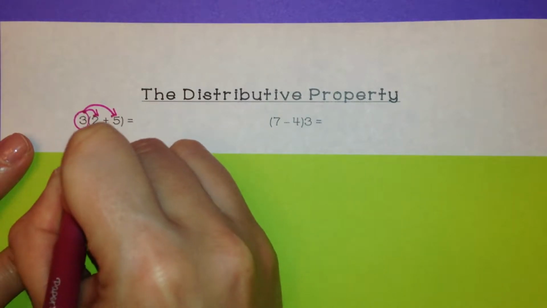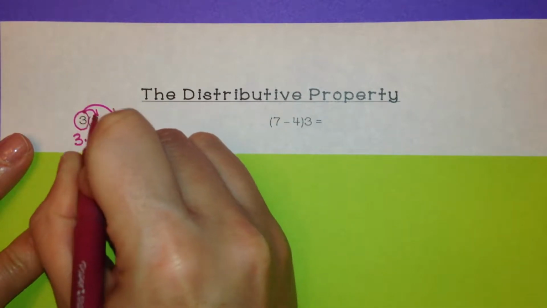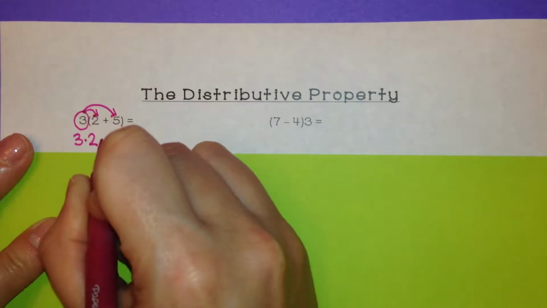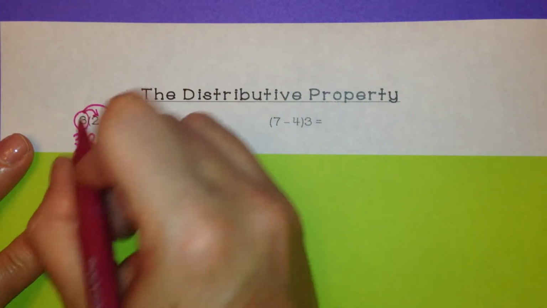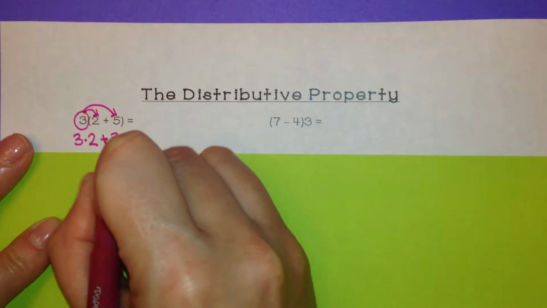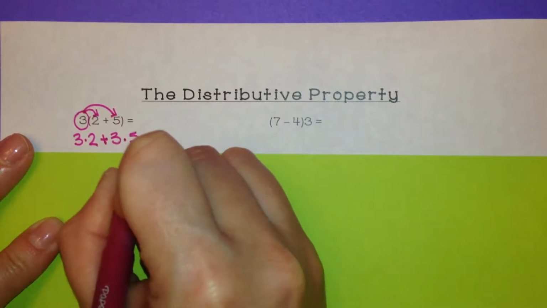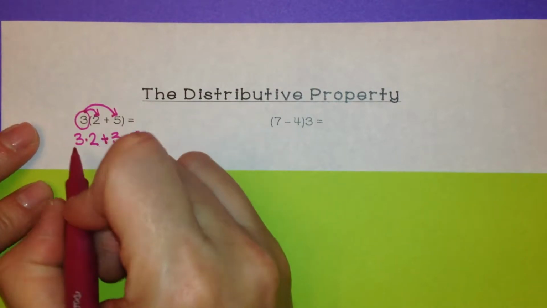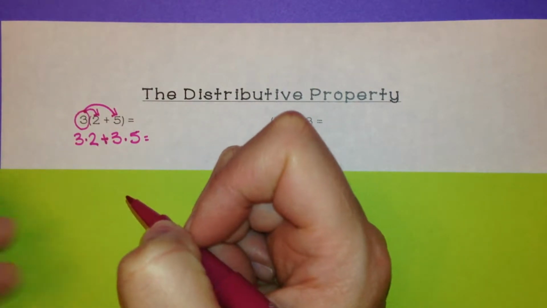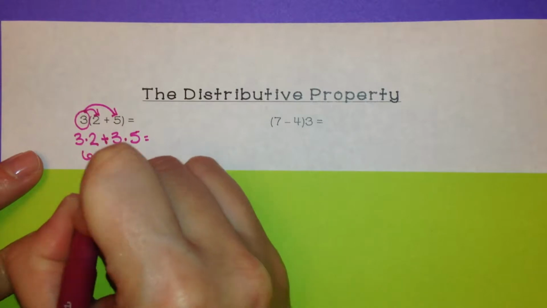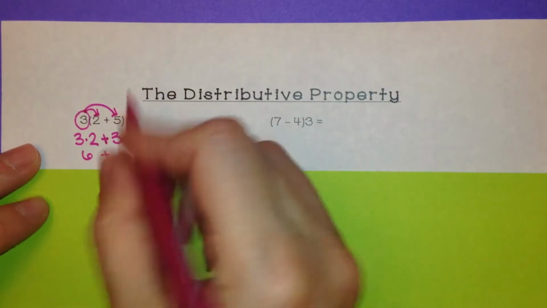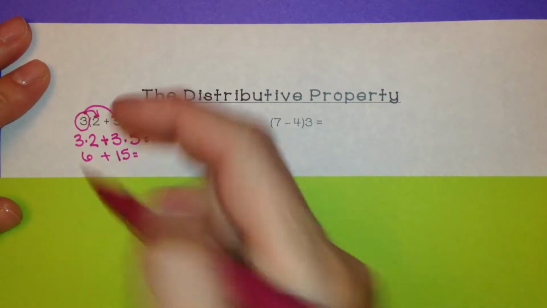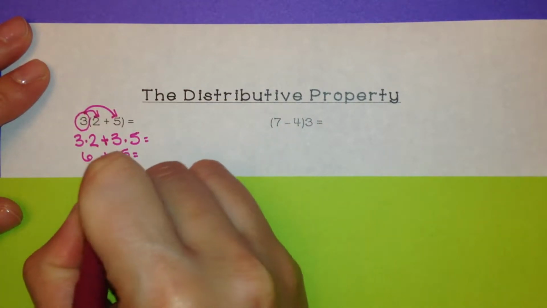So we have 3 times 2. That was the number on the outside times the first term. Bring down the operation in the middle. Now we have 3 times 5. Then I'm just going to reduce. Remember, you have to multiply before you add. So 3 times 2 is 6, plus 3 times 5 is 15. And then combine, 6 plus 15 is 21.